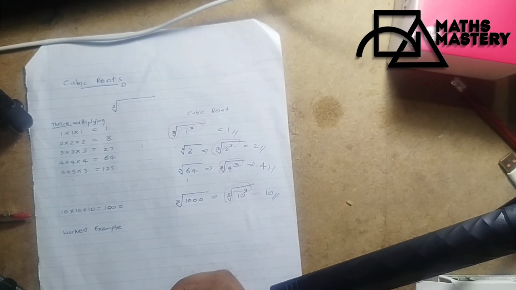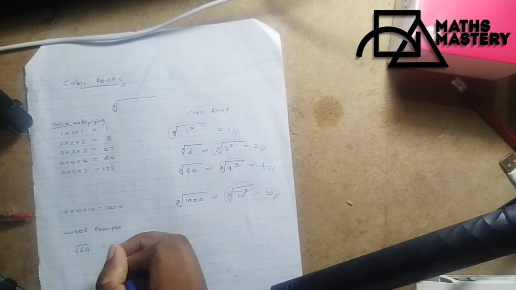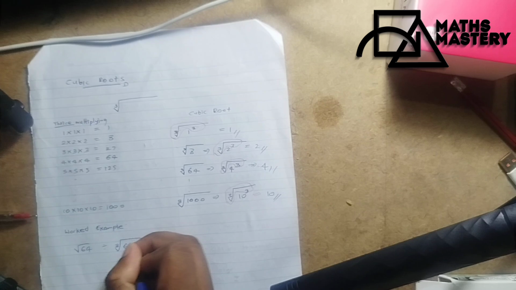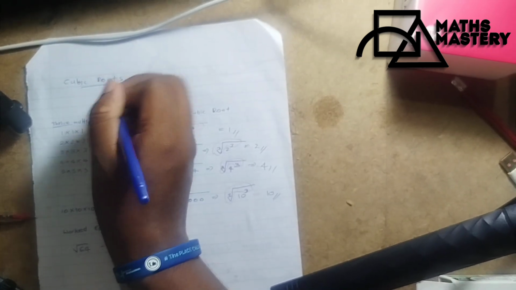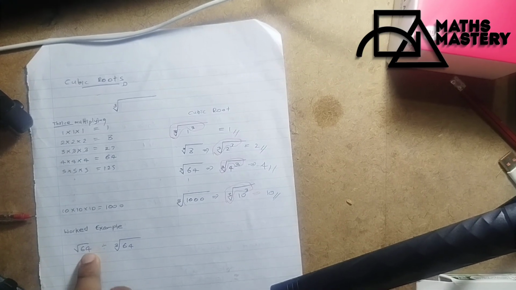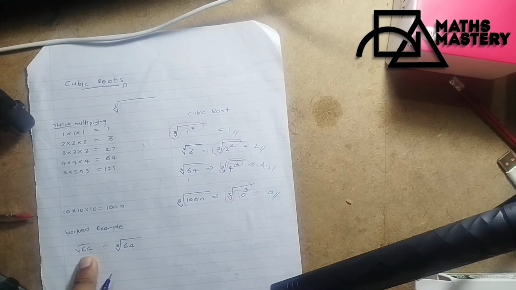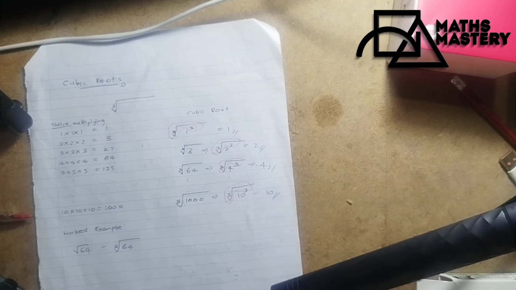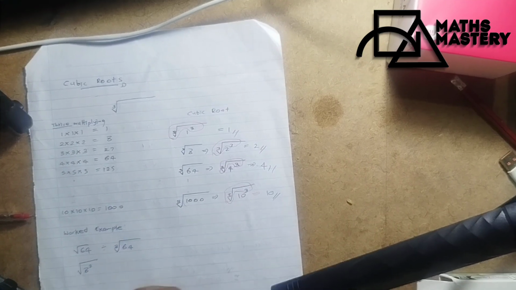Okay, in the worked example they have given you root 64 divided by cubic root 64. Here there's a 3, we call this cubic root. Now root 64, since there's no 3 here, this should be a square root, right? So what number multiplied by itself gives 64? What is that number? Yes, 8. 8 squared, right?